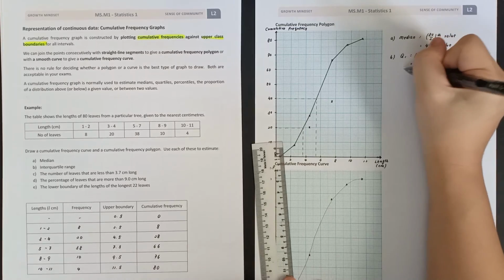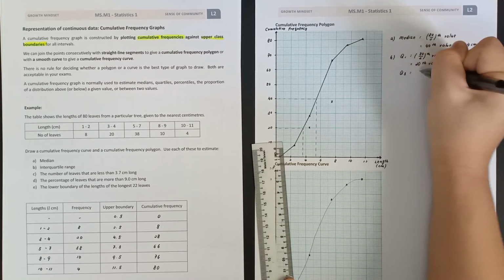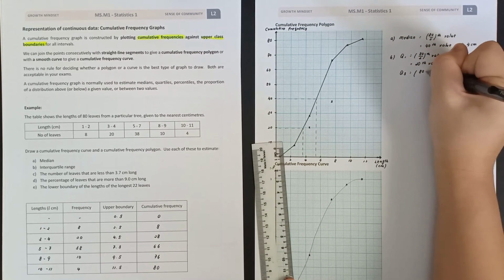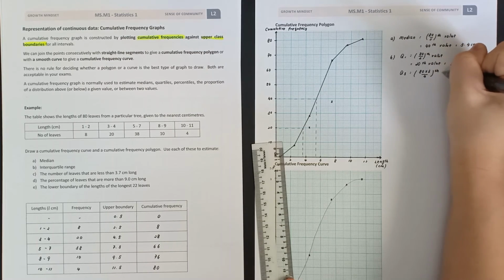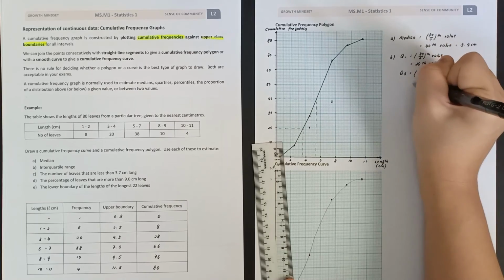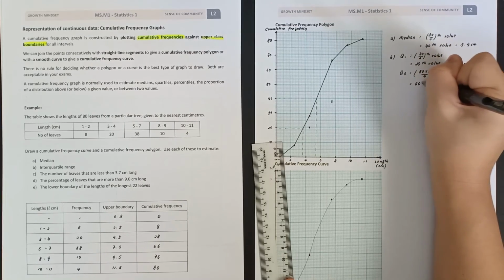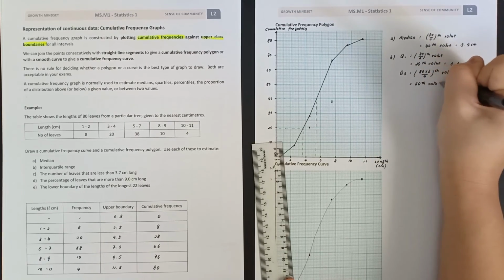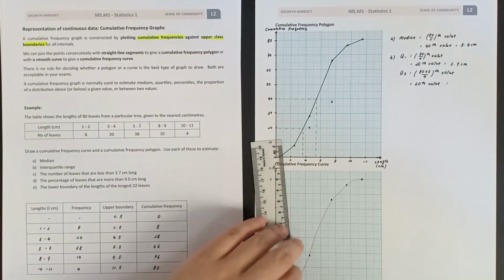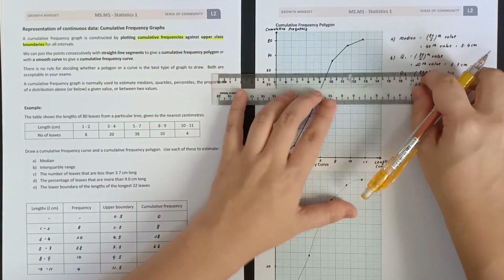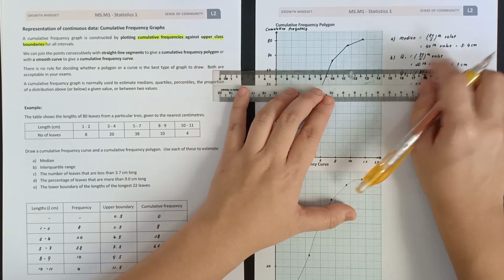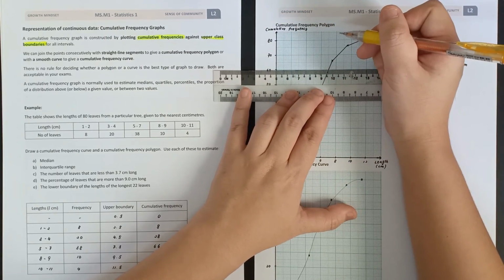Okay, now after that Q3, it will be 80 times 3 divided by 4. So you have the 60th value. So you draw the same thing from 60, a dotted line to your graph.